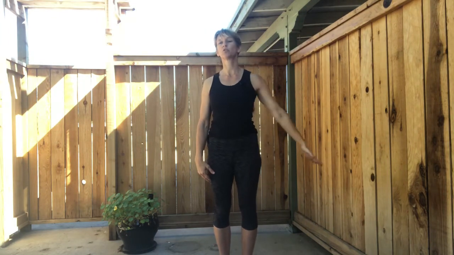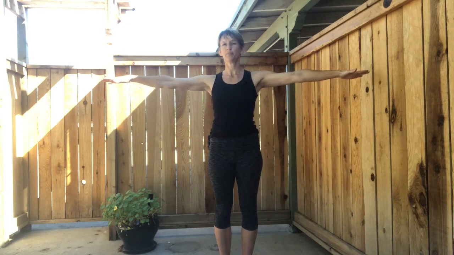Next movements of the shoulder, abduction and adduction. Abduction and adduction are movements away from the midline, that's abduction, and movements toward the midline, that's adduction. Abduction and adduction happen along the frontal plane or the coronal plane. Abduction is away from the midline along the frontal plane, adduction is toward the midline along the frontal plane.